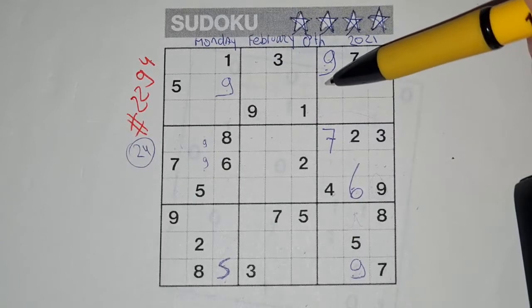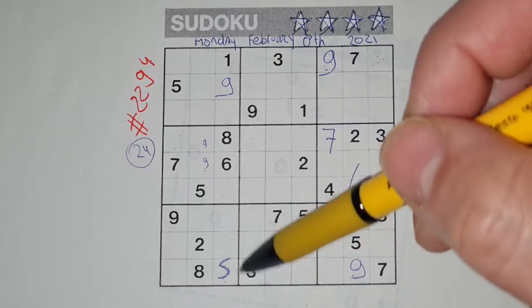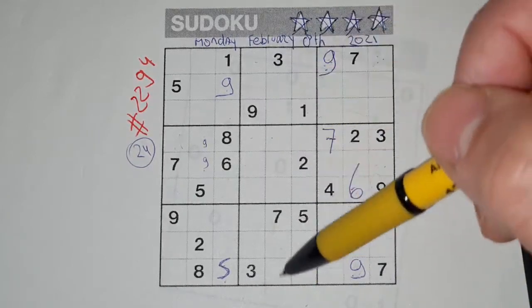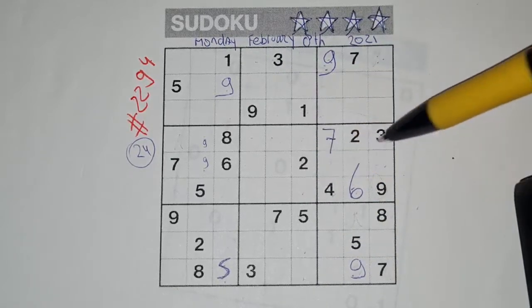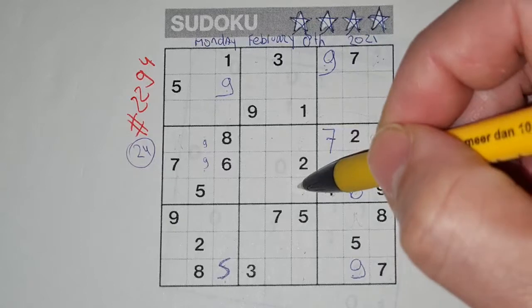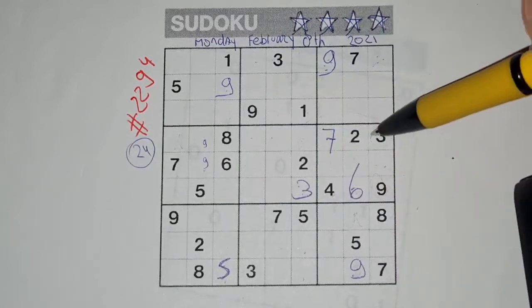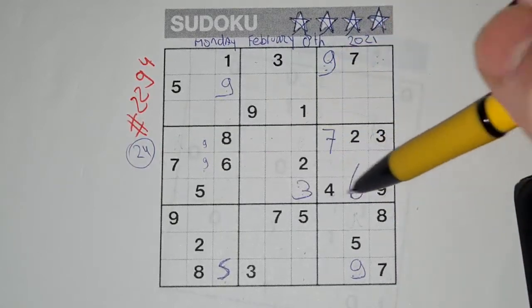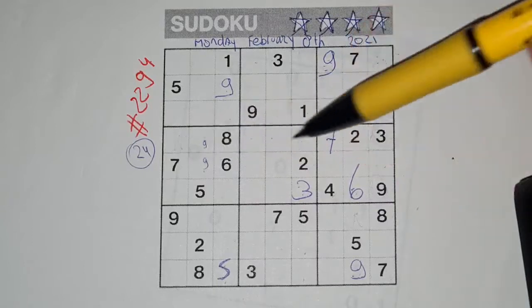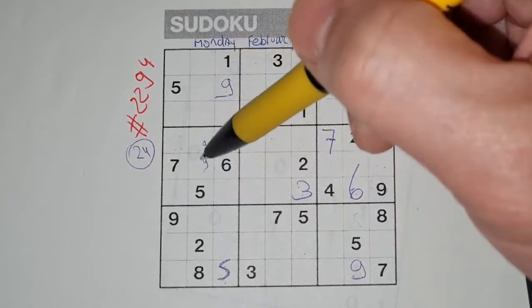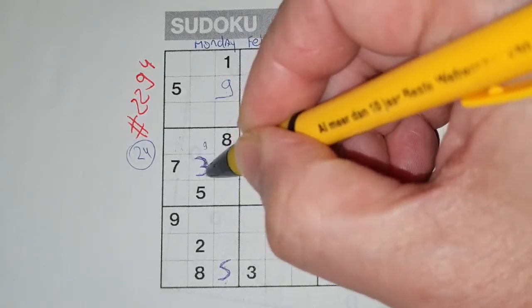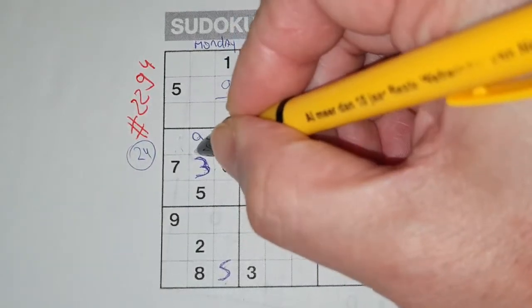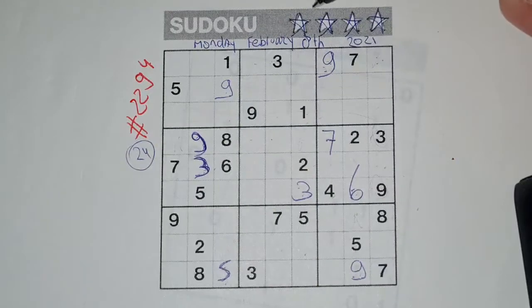Let me see which number I can pick. 3 in this column, 3 in the middle column, so the column next. Only 2 places for the 3 should be here or there. We see there 3, no 3 there, 3 should be there. 3 in this row, 3 in that row, so the row between, the middle row, the only place for the 3 should be there. And I've eliminated the 9, so the 9 goes there.